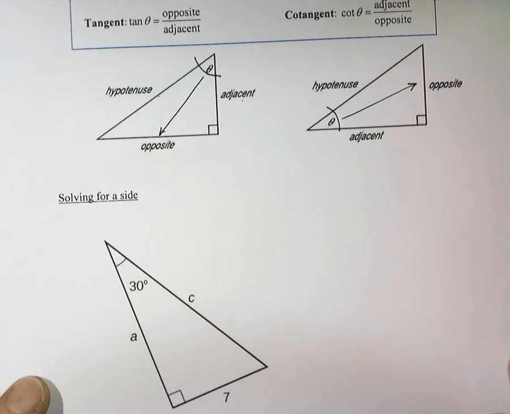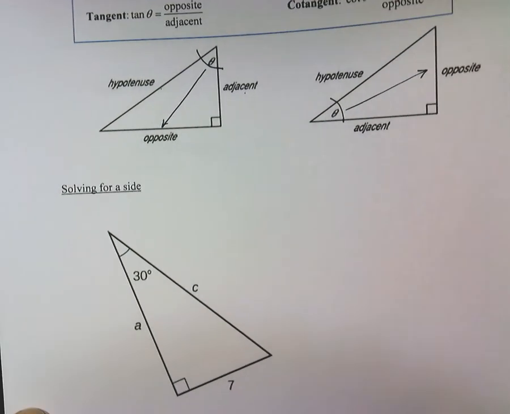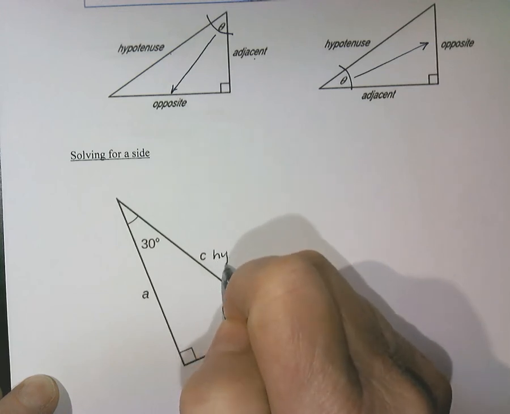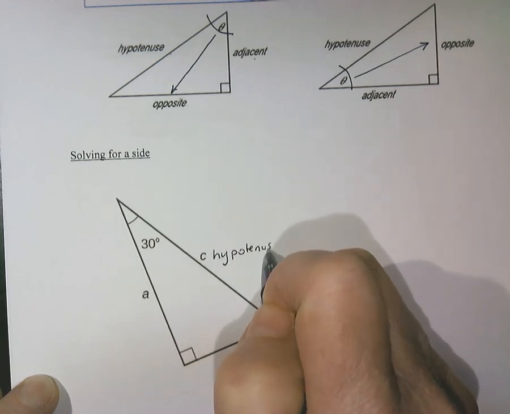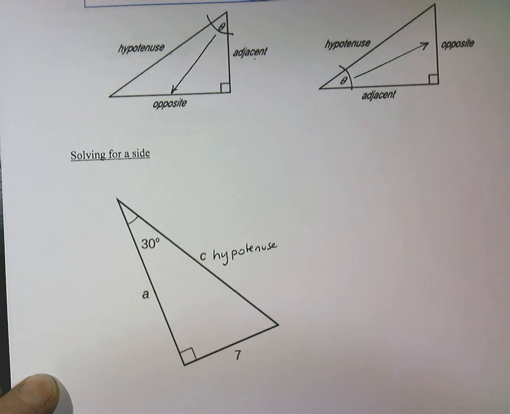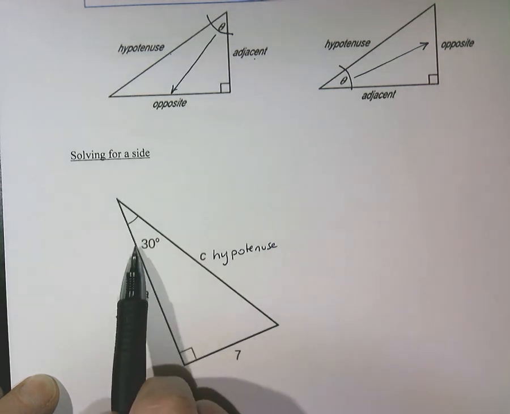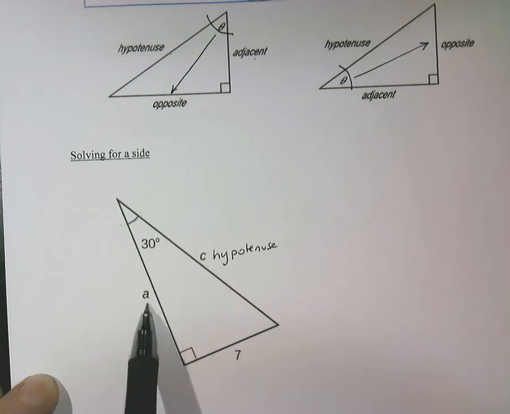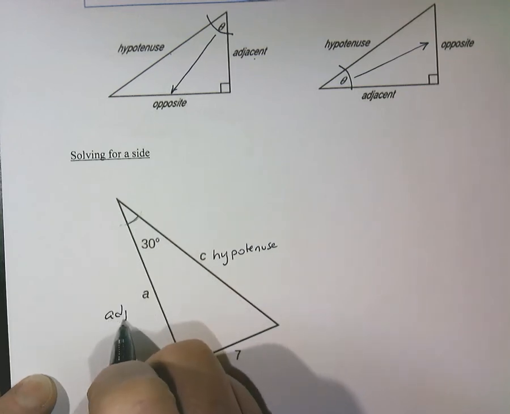So we're going to be solving for sides in right triangles, and here's an example. Here's my right angle, so opposite my right angle is going to be my hypotenuse. If this is the angle I'm talking about, this is 30 degrees. Here's my arc right there for the angle. So there's the hypotenuse, and a is going to be my adjacent side.